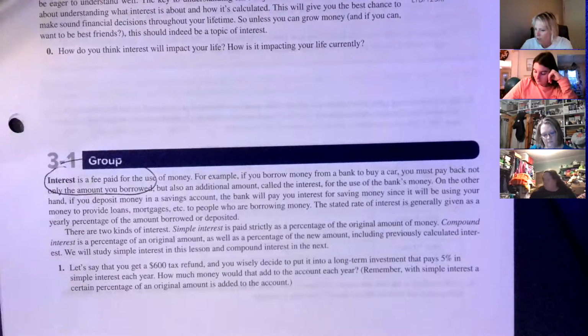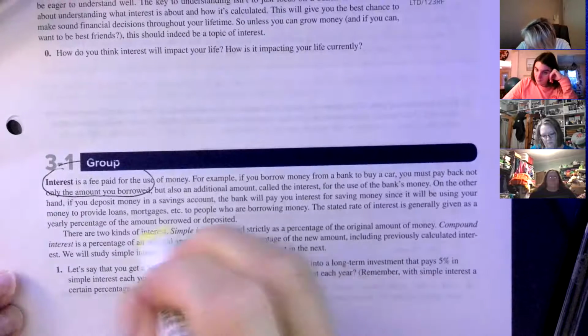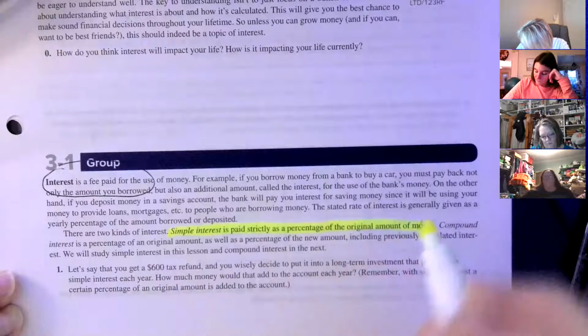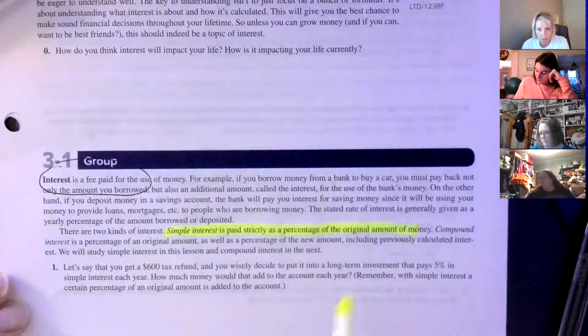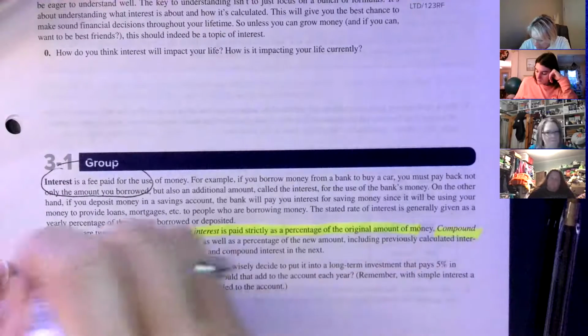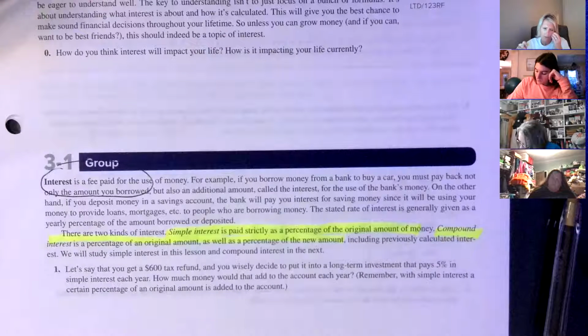And then in unit 2.1, we talked specifically about simple interest, which is paid strictly as a percentage on the original amount of money, whereas compound interest is a percentage based on the current amount in your account. So it grows upon itself.